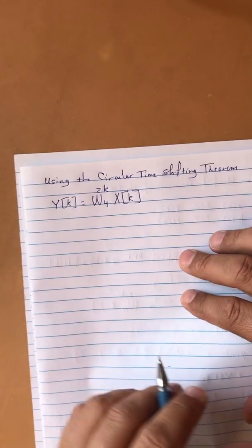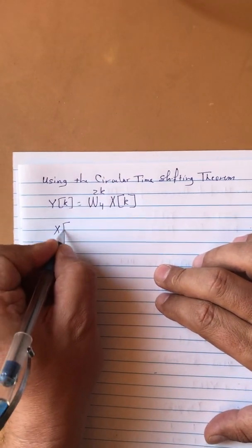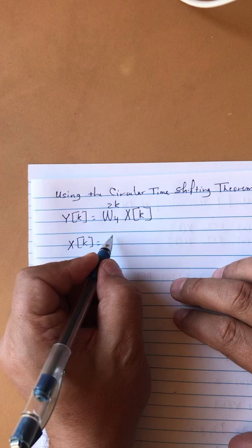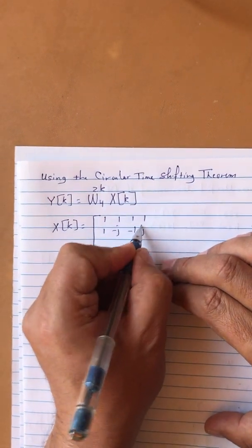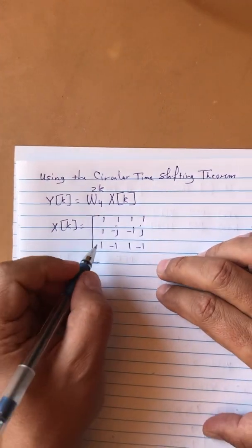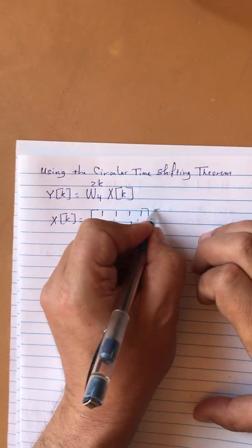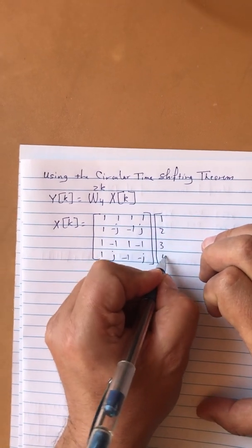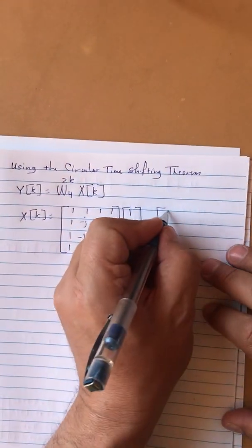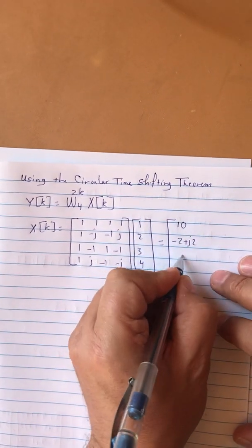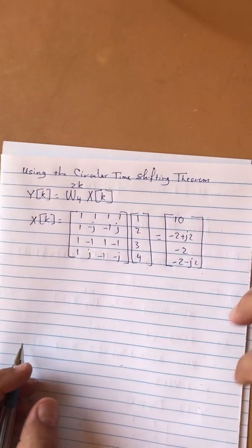Okay. So, knowing that x of k is equal to D4 times x of n, which is 1, 2, 3, and 4, we get x of k to be equal to 10, minus 2 plus j2, minus 2, minus 2 minus j2. So this is x of k.